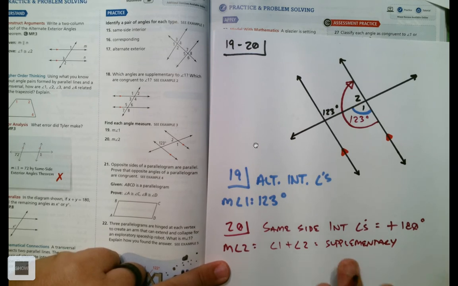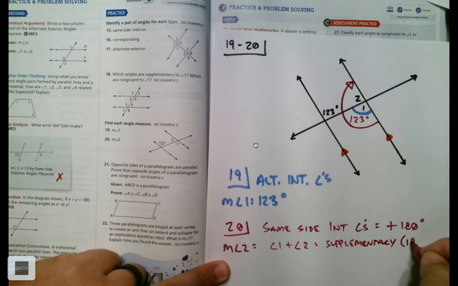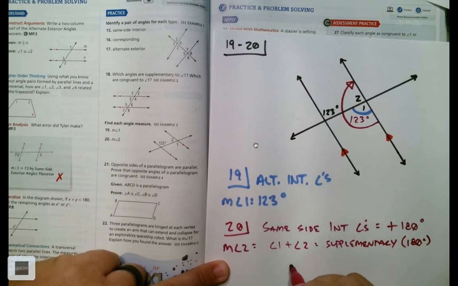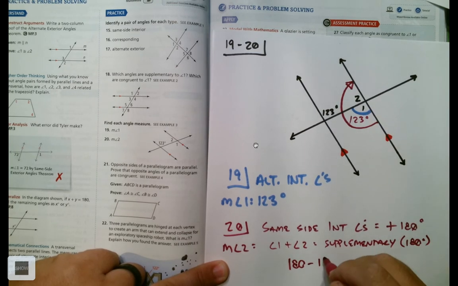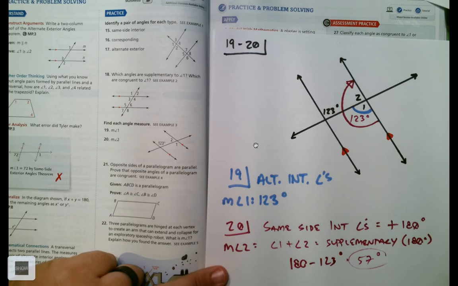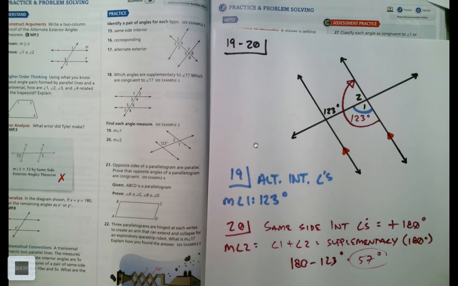So I know that angle 1 and angle 2 added up are supplementary. They're 180 degrees. So all I have to do is 180 minus the one I already know, 123 degrees, and that gives me 57 degrees. So the measure of angle 2 is 57.